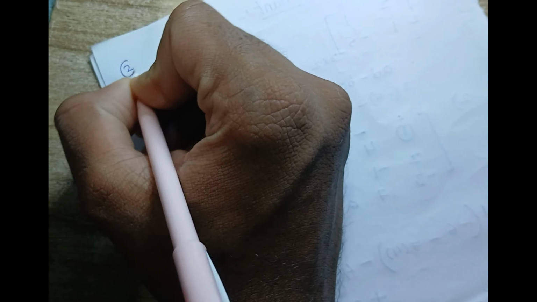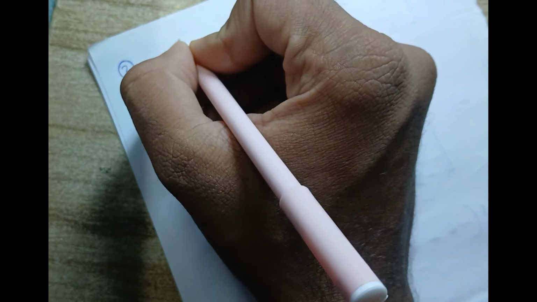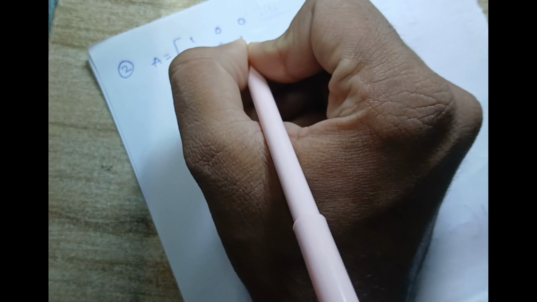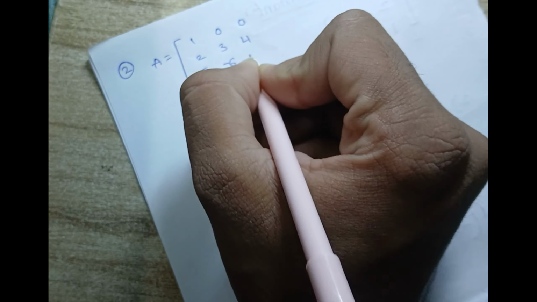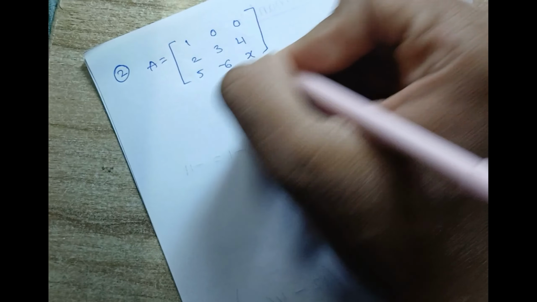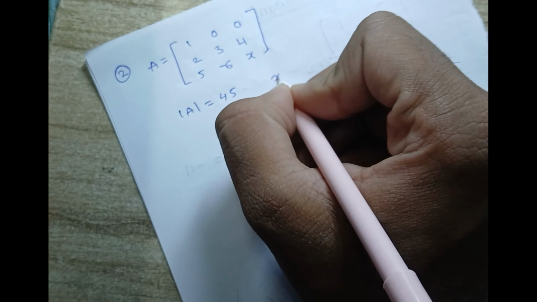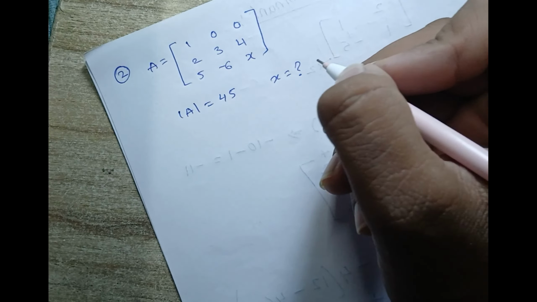Now let us solve another problem on determinants. Matrix A is given as 1 0 0, 2 3 4, 5 minus 6 and x. The determinant of A is given as 45, and we are told to find the value of x.